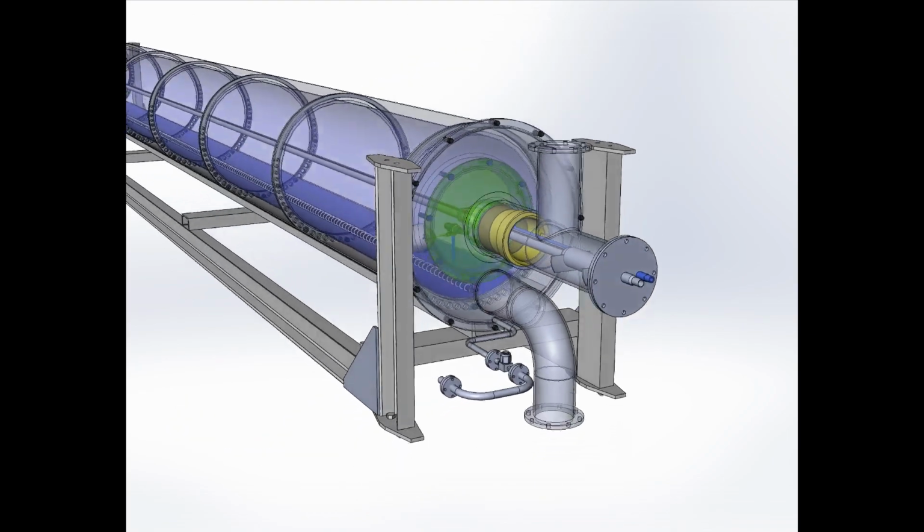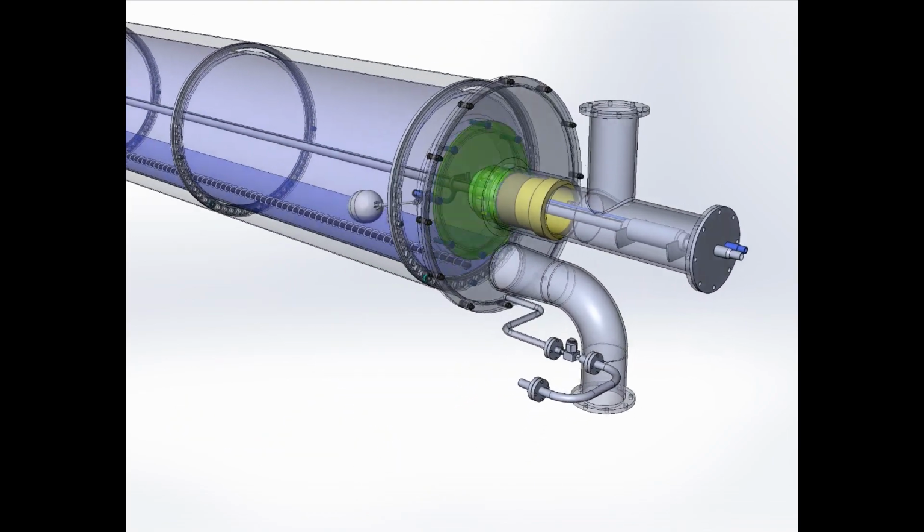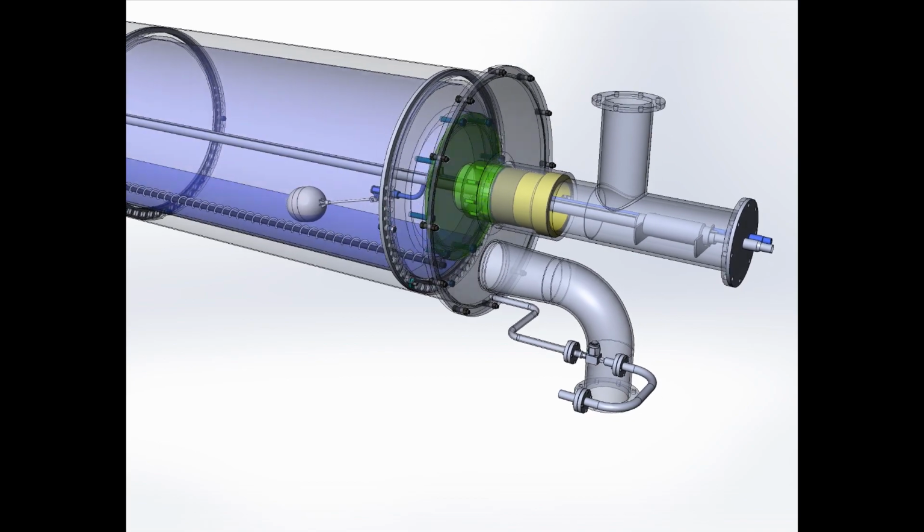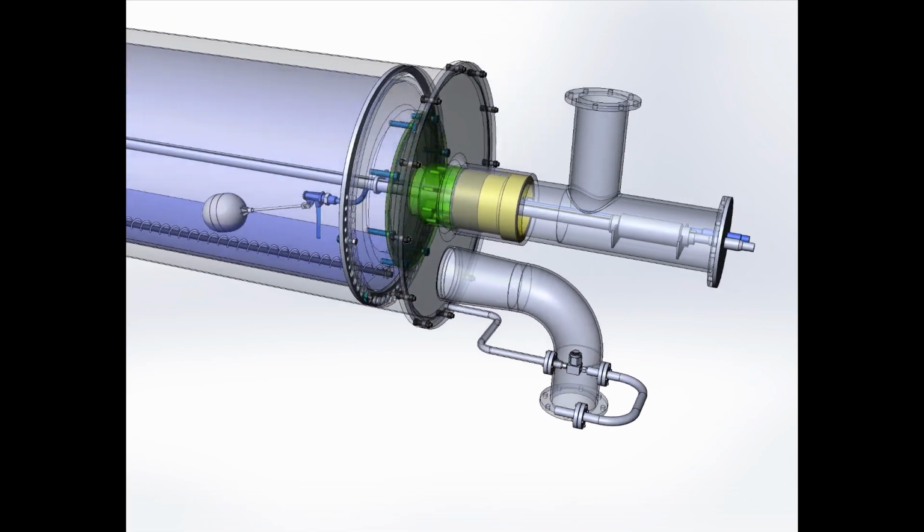The tightness between the heating steam and the secondary steam generated in the drum is ensured by a mechanical seal made of ceramic rings.